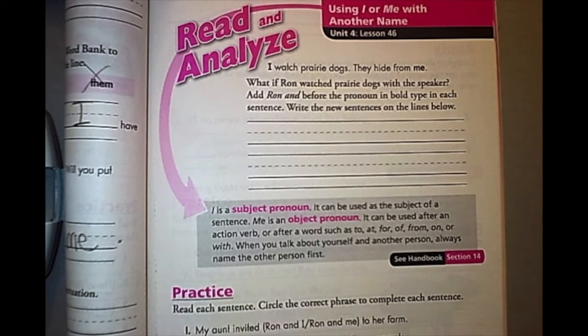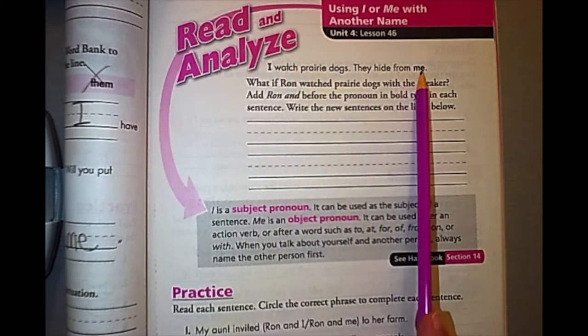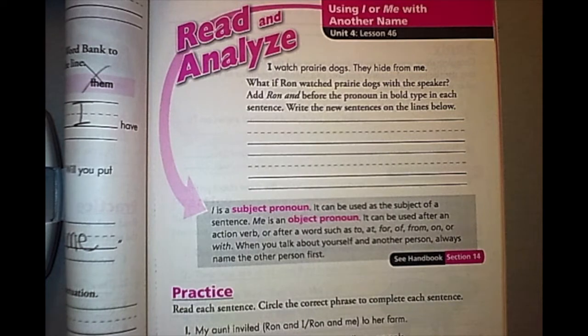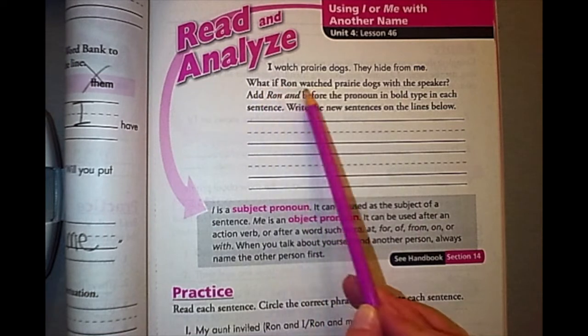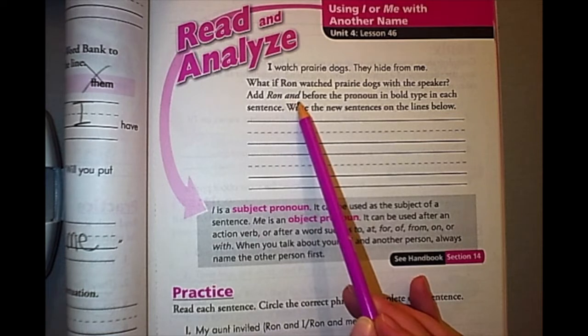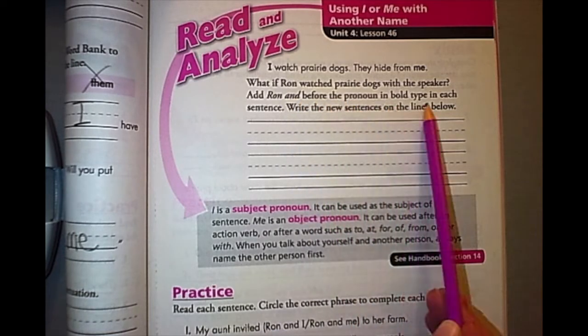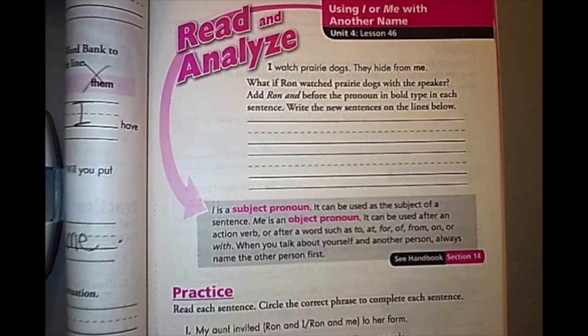Okay, so let's go back up. It says, I watch prairie dogs. They hide from me. Let's see what we need to do here. What if Ron watched prairie dogs with the speaker? Add Ron and before the pronoun in the bold type in each sentence. Write new sentences on the line below.